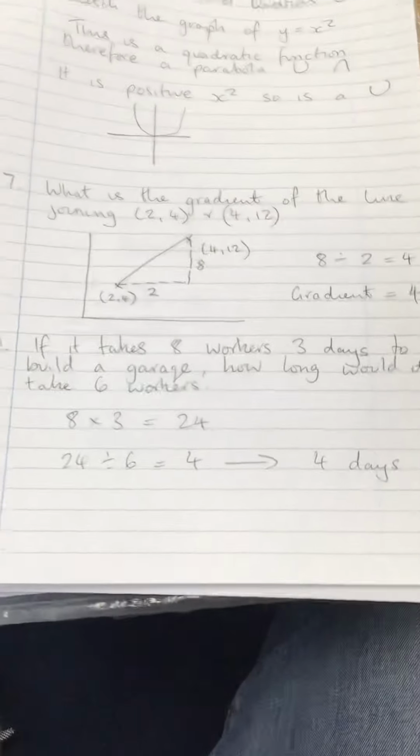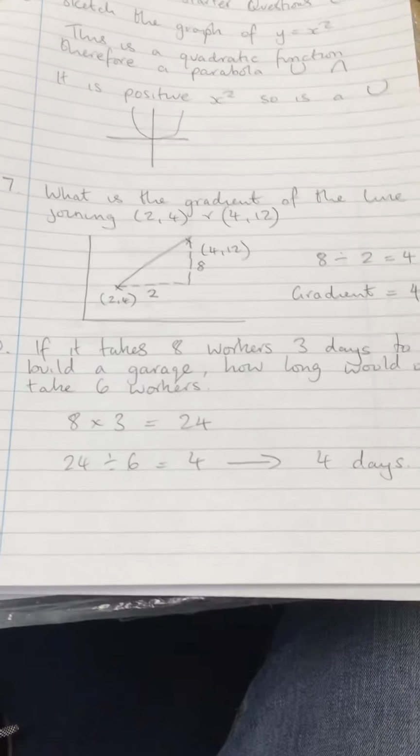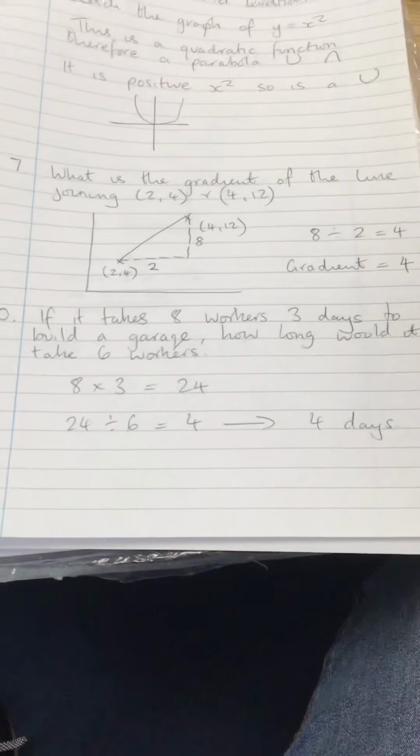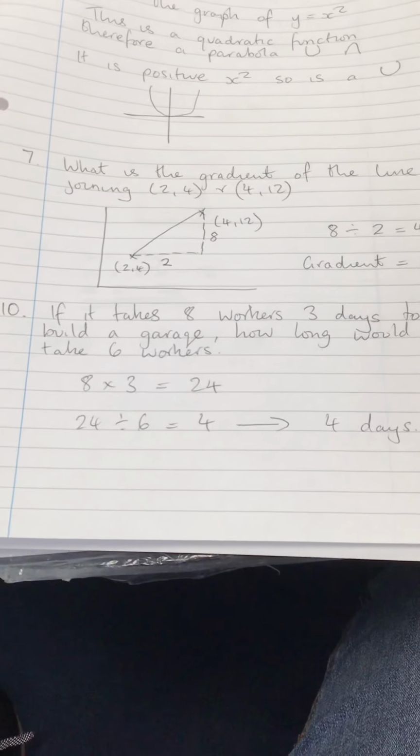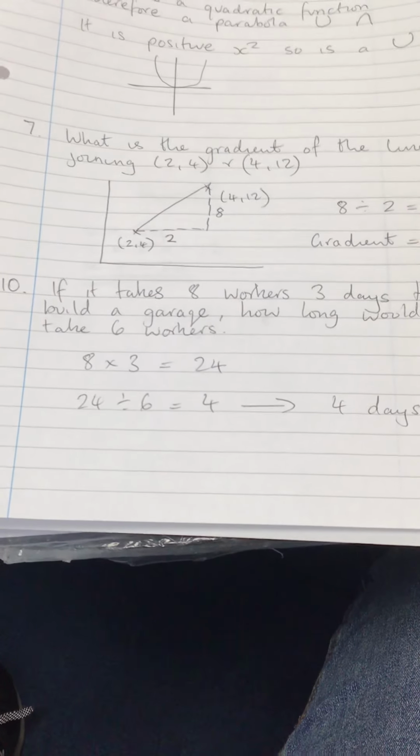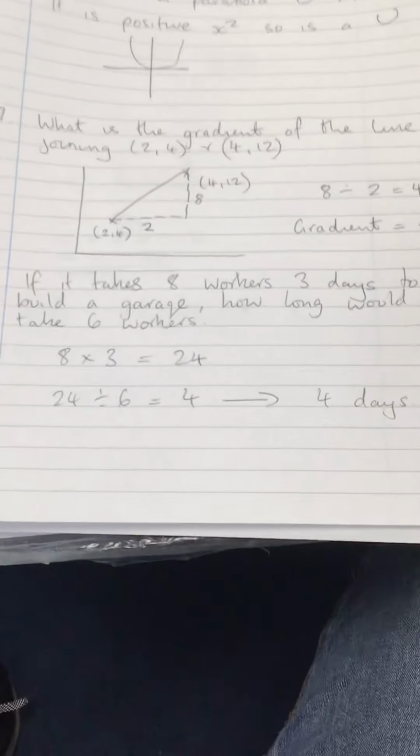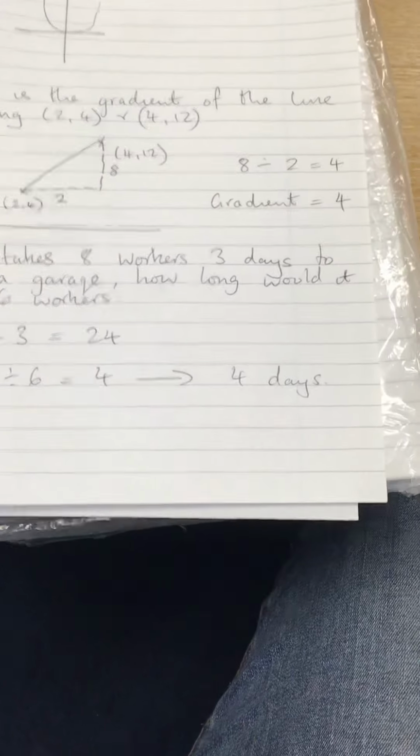And then the last one, if it takes 8 workers 3 days to build a garage, basically you're going to say 3 times 8 is 24. 24 divided by 6 is now 4, so it's now going to be 4 days.